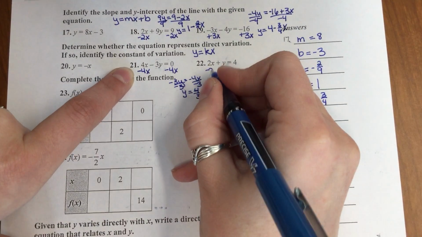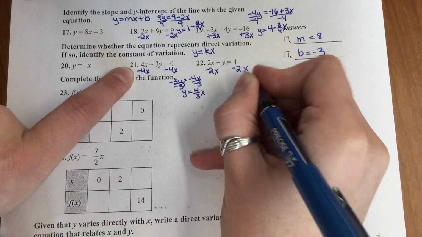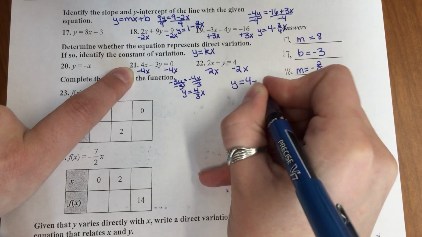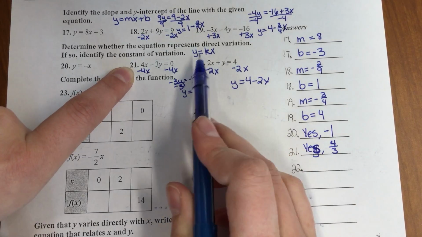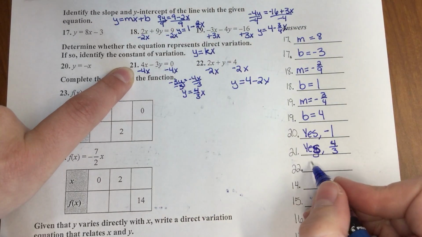Okay, minus 2x, y equals 4 minus 2x. It does not match y equals kx because of that four.